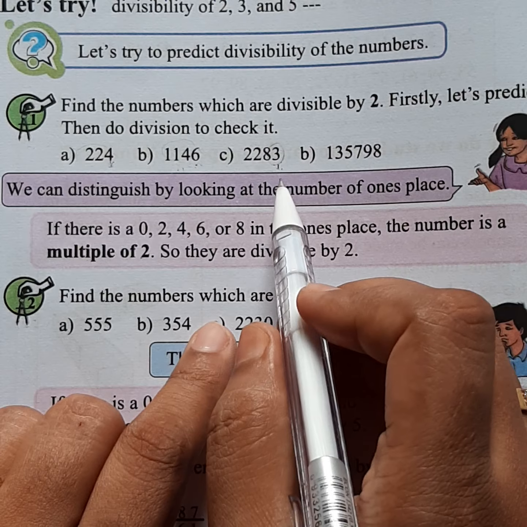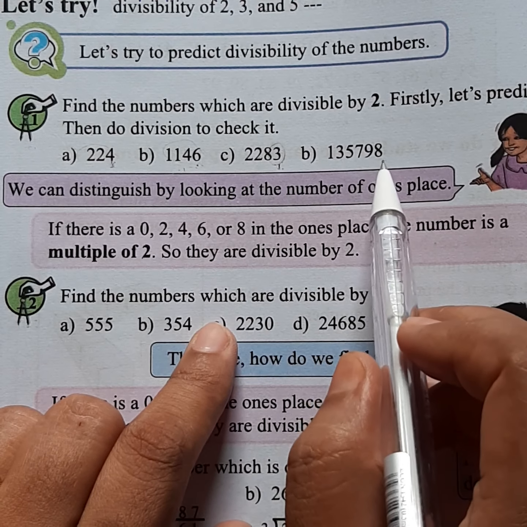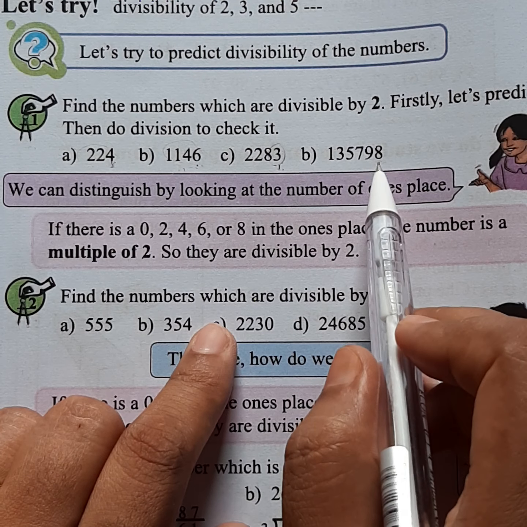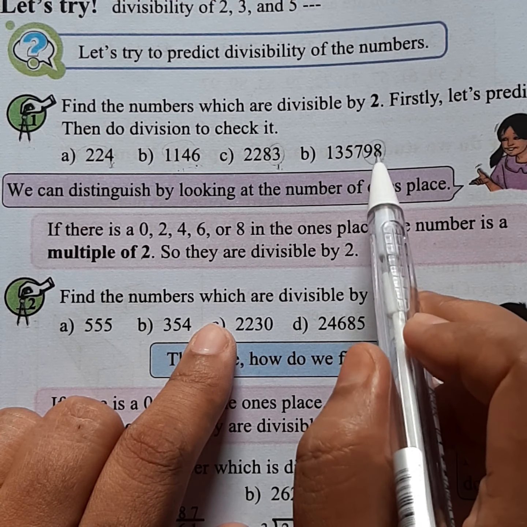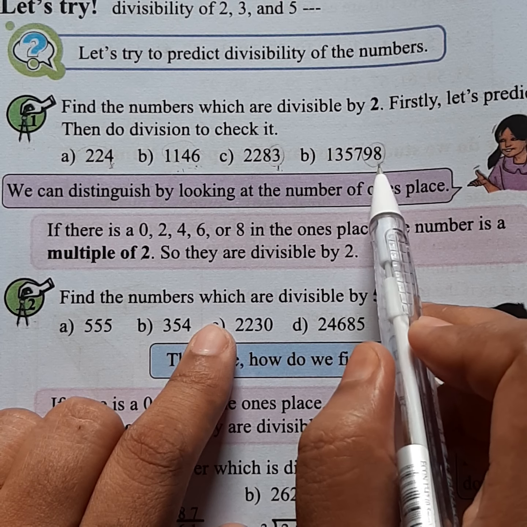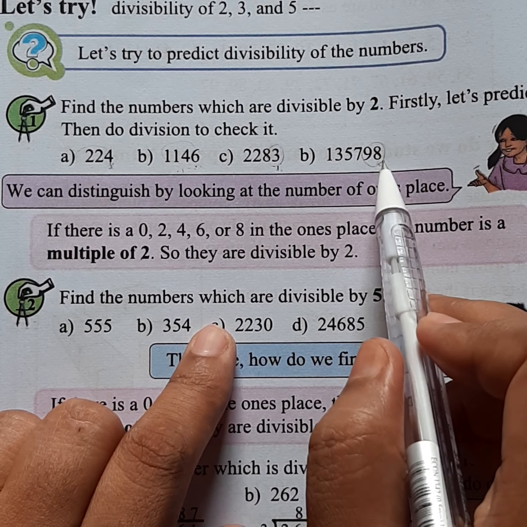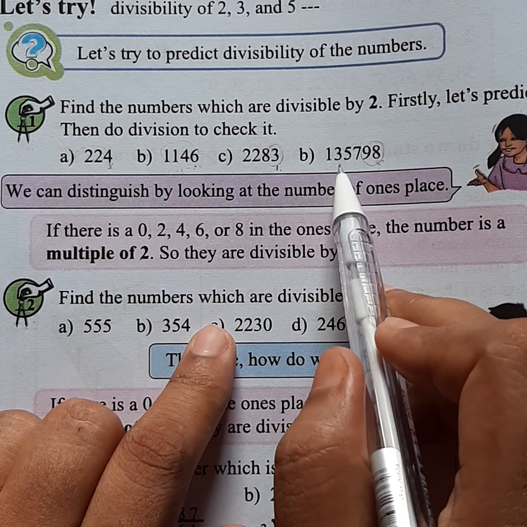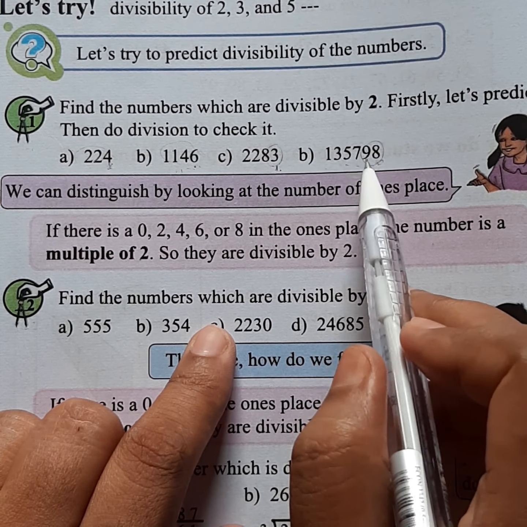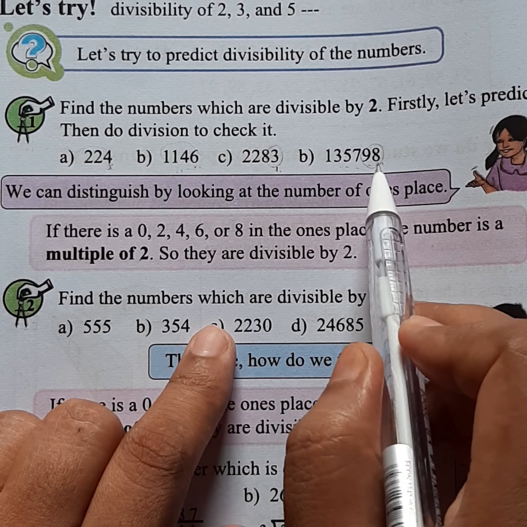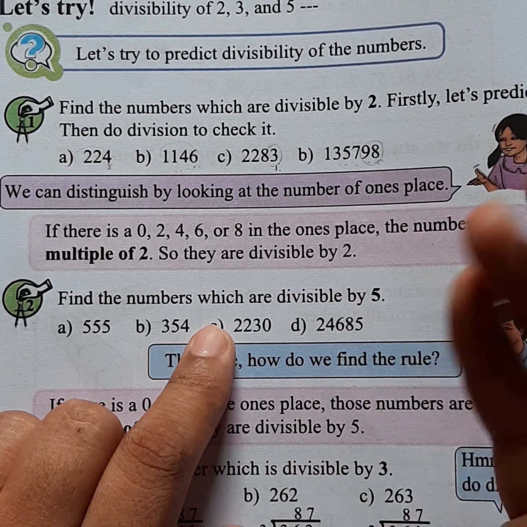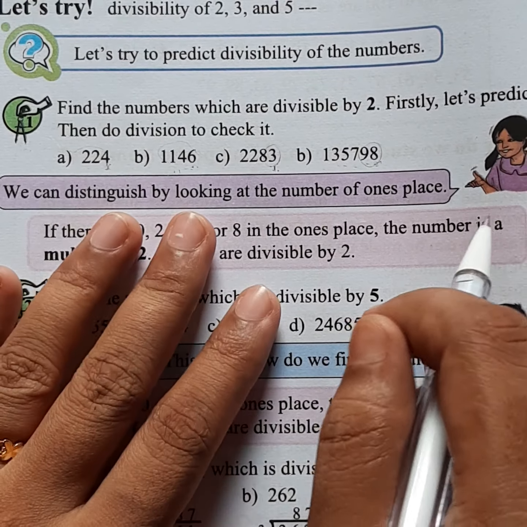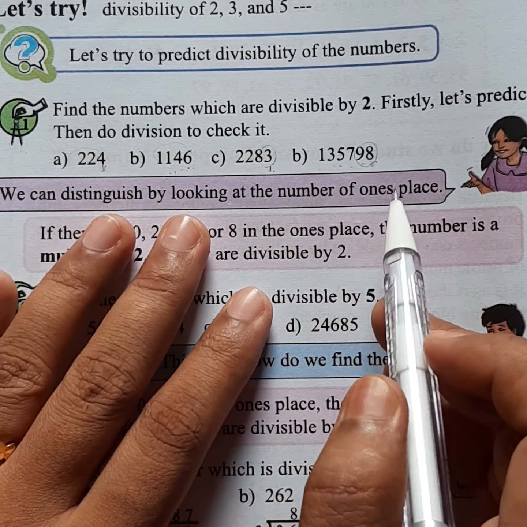Now the next number, mashallah, is pretty big, and it has 8 in the ones place. You can see 8 in the ones place. 8 is a multiple of 2, so we can say that 135,798 is a number which can be divided by 2.